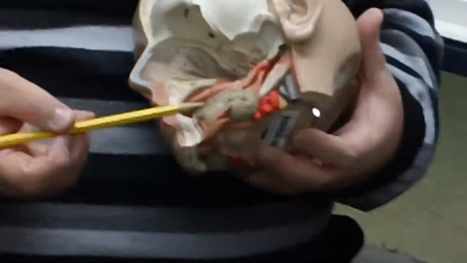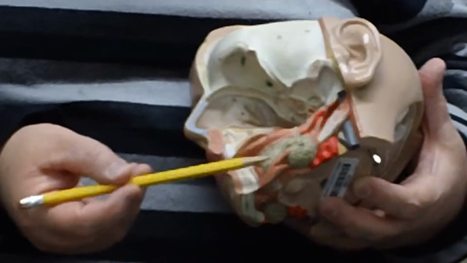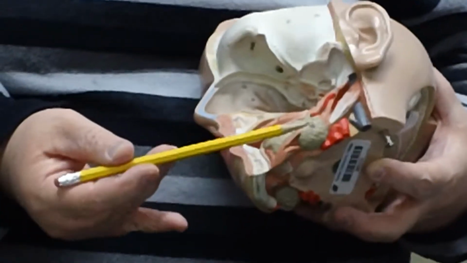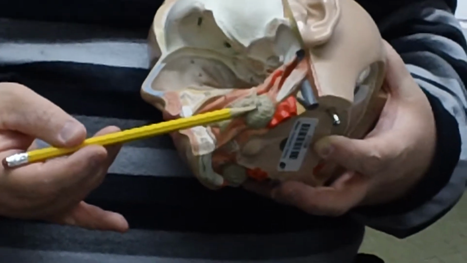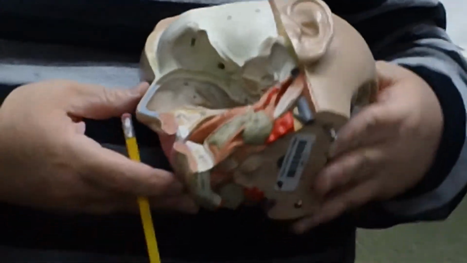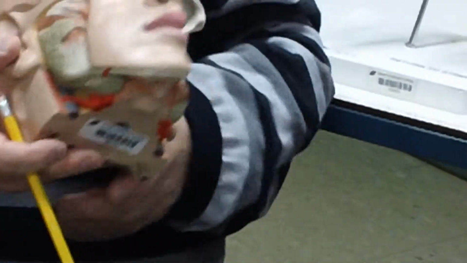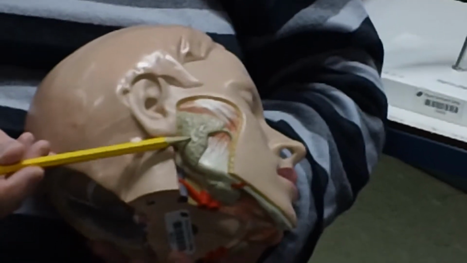So as far as the salivary glands go, you can use this model for 3 of them, this one for 2. It doesn't have the parotid. So underneath the tongue, you have the lingual tonsil. Lingual for language, for tongue, lingual tonsil. Underneath the mandible, you have the submandibular salivary glands. So lingual, submandibular. The biggest one is by the ear. Here's the parotid salivary gland.